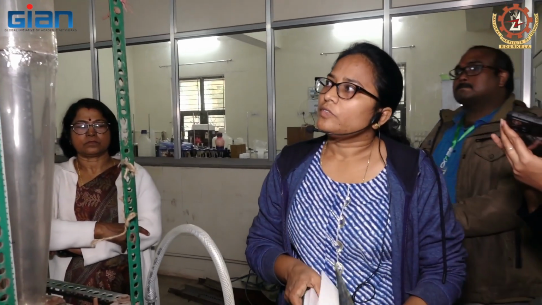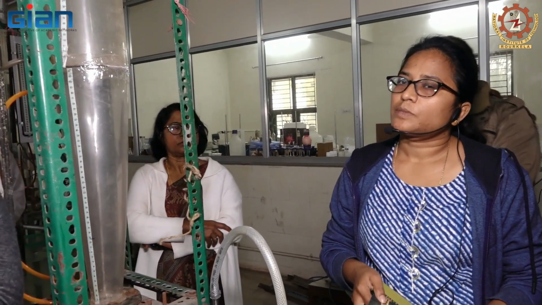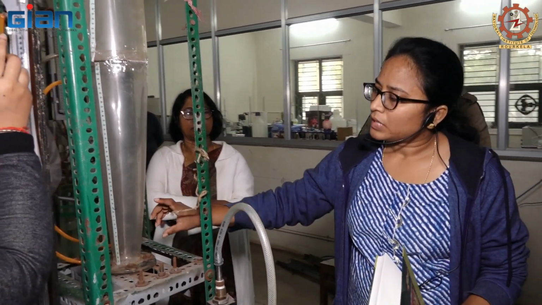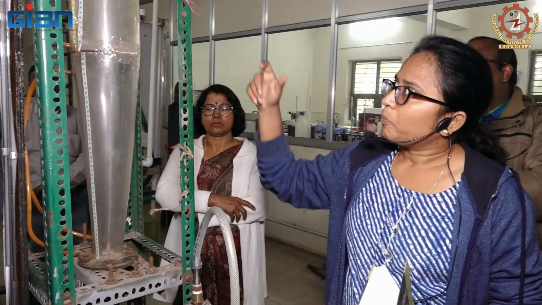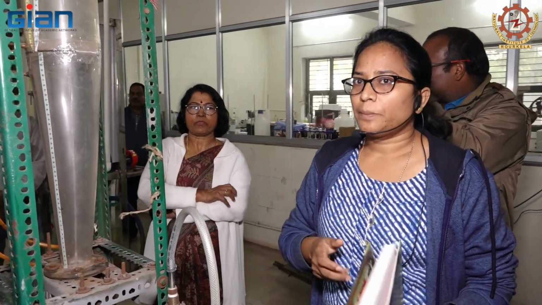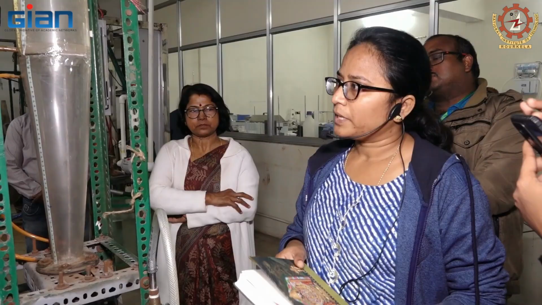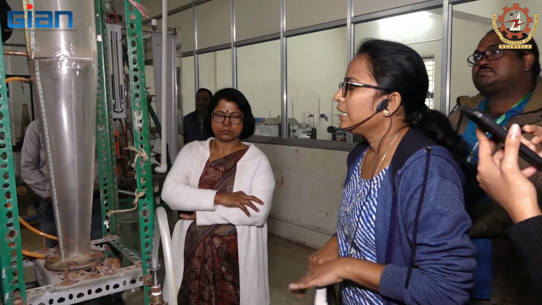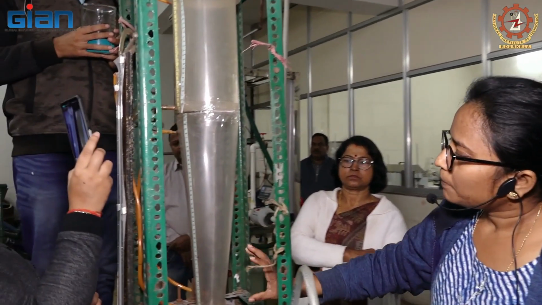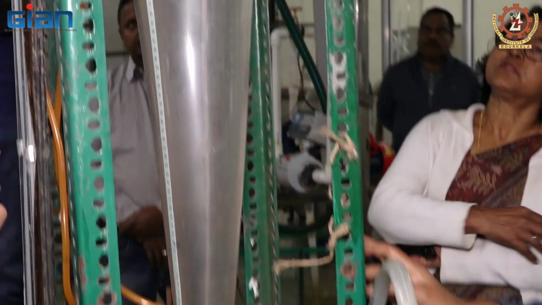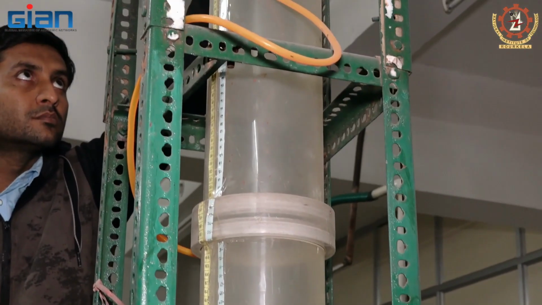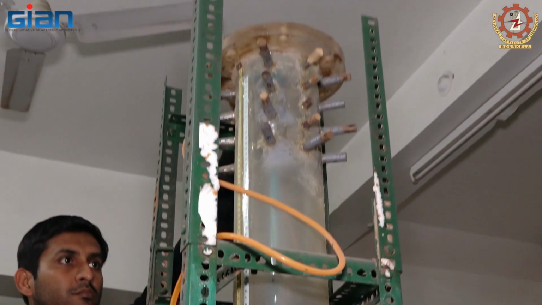In dilute spouting also we can see particle clusters, and bubbles can appear at the bottom of the bed, air pockets will appear, and particle clusters also appear. Everything we can see here clearly. First, we will pour the bed sample here. Does anyone have any doubt?